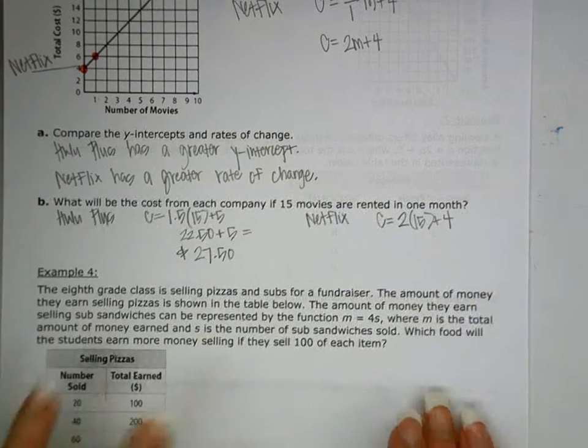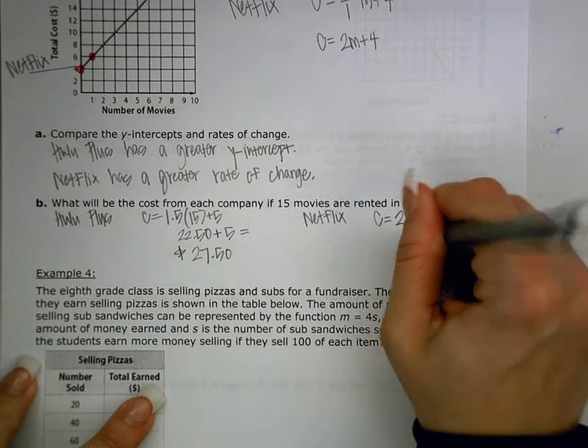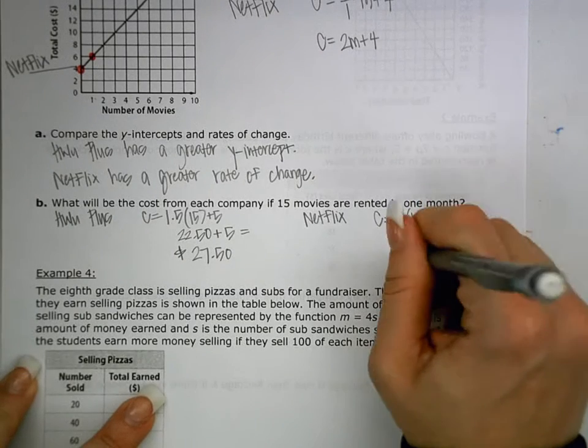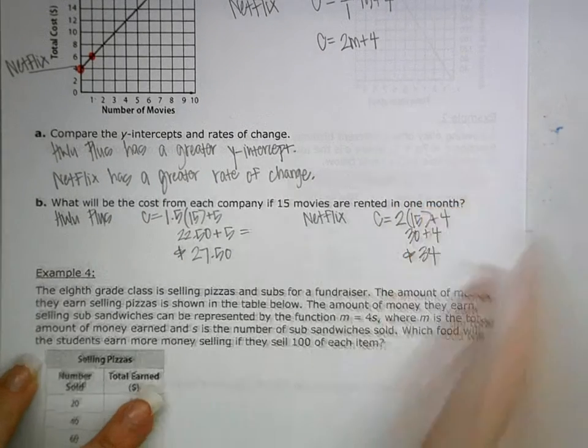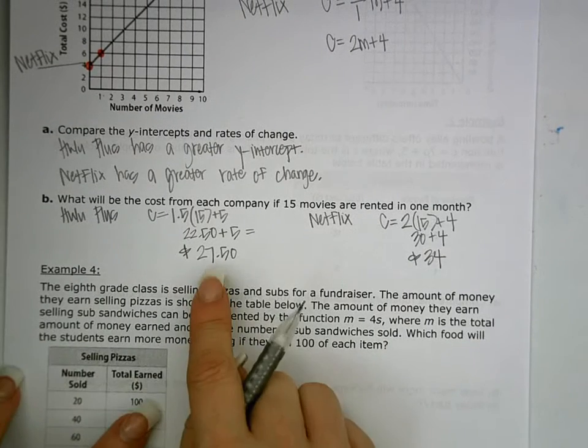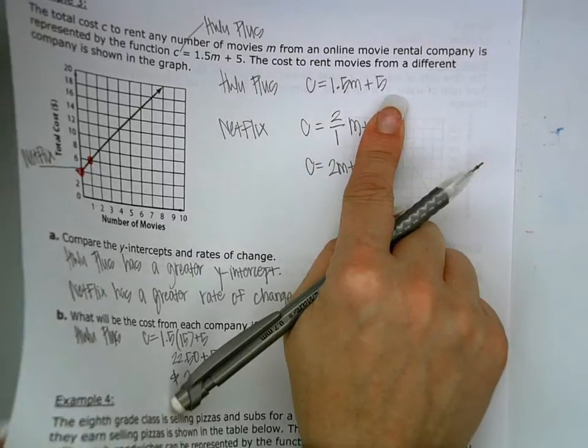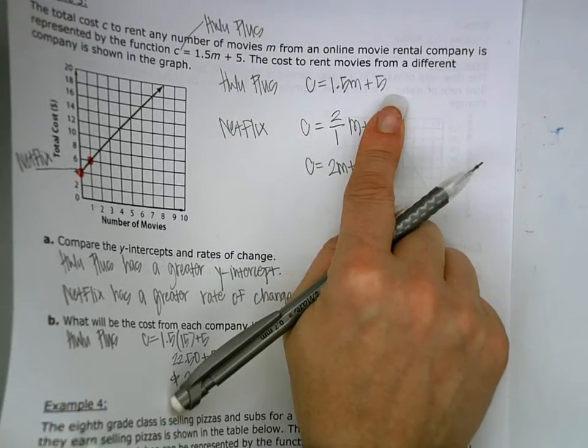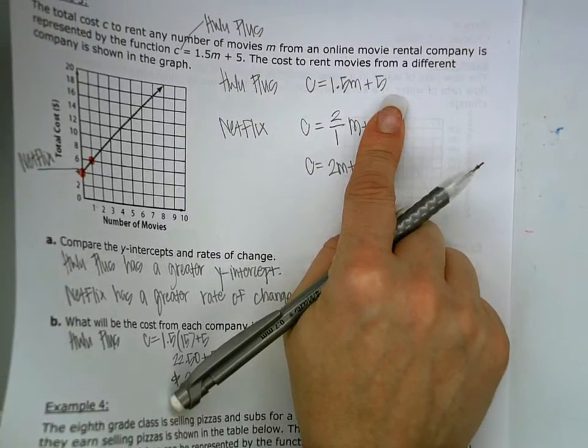So this one's going to give you 30 plus 4. So what would be the total cost here? $34. So in this case, Hulu Plus is a better deal. Okay, even though you had to pay more to start. So it might be like your registration fee or something like that. So even though you had to pay more to start, it's a better deal.